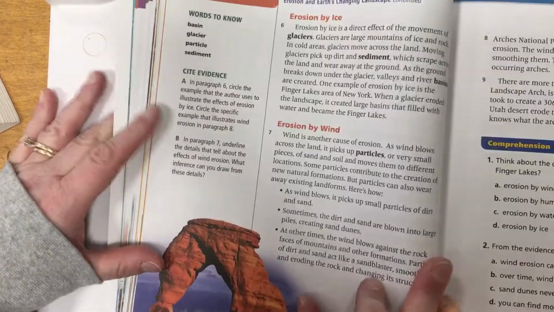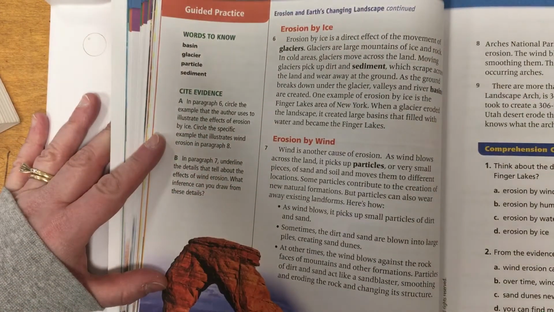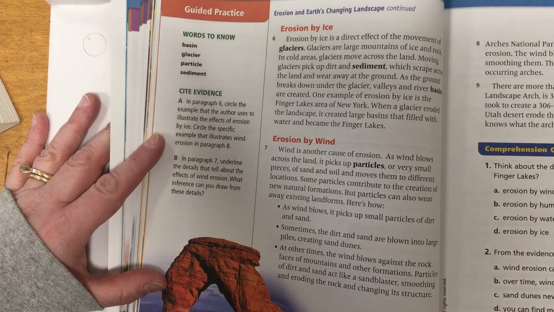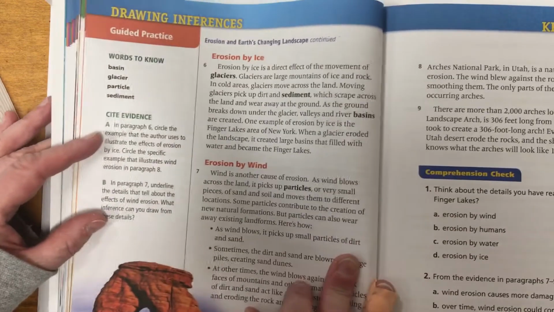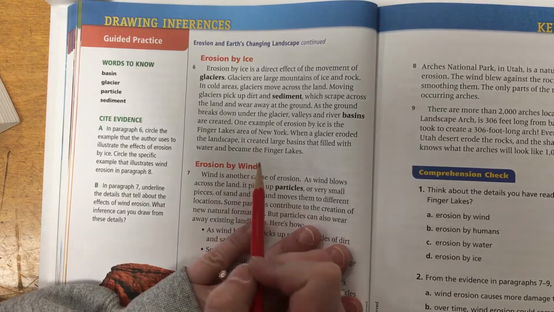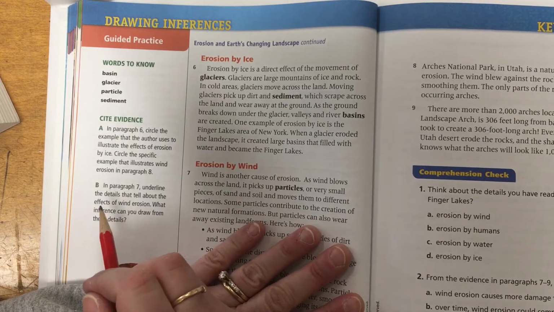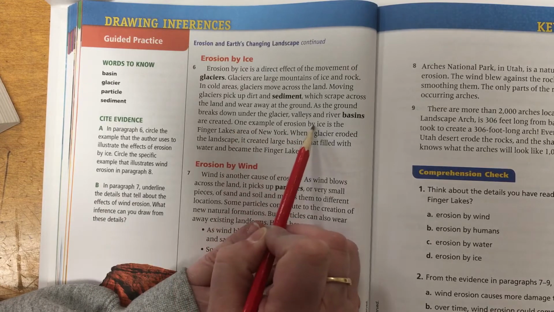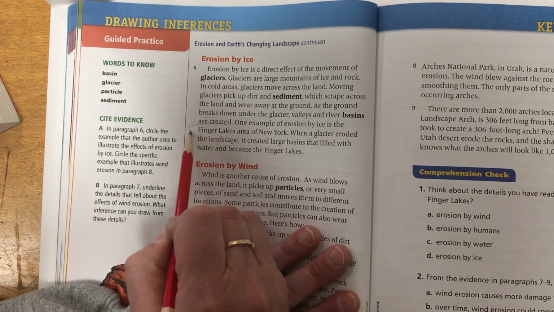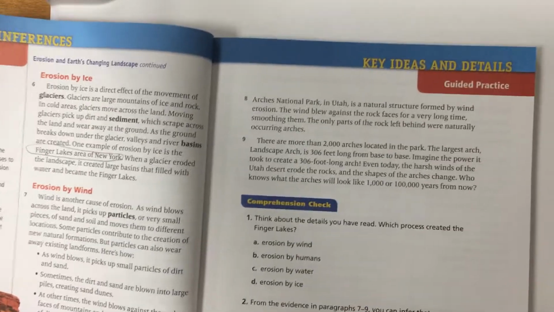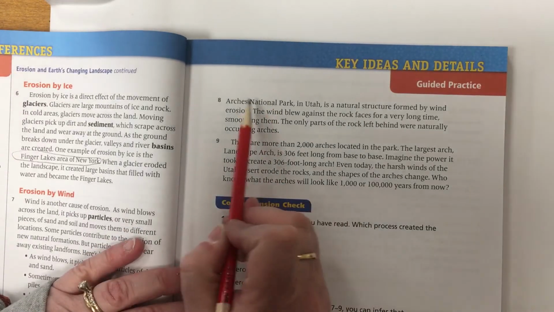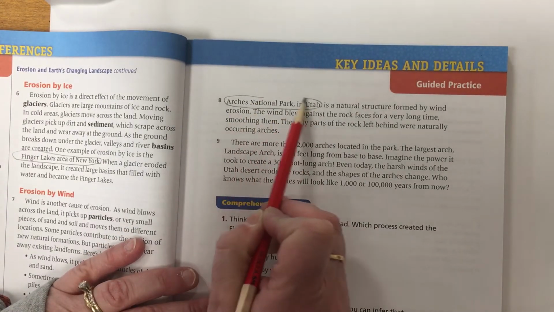All right, so let's go to the site evidence. A. It says in paragraph 6, circle the example that the author uses to illustrate the effects of erosion by ice. Circle the specific example that illustrates wind erosion in paragraph 8. All right, so when I go to 6, I know that the ice erosion, it says one example of erosion by ice is the Finger Lakes area of New York. And then when I go to paragraph 8, it was all about those arches. So it is Arches National Park in Utah.